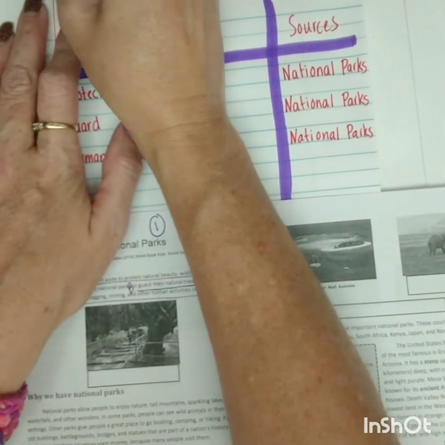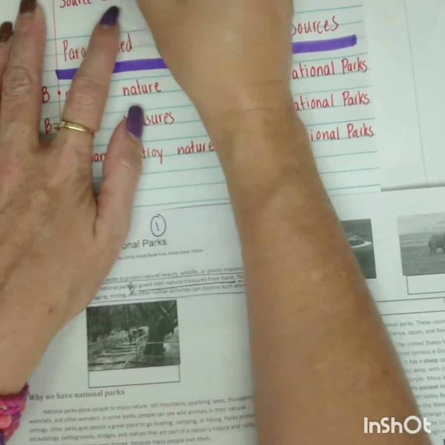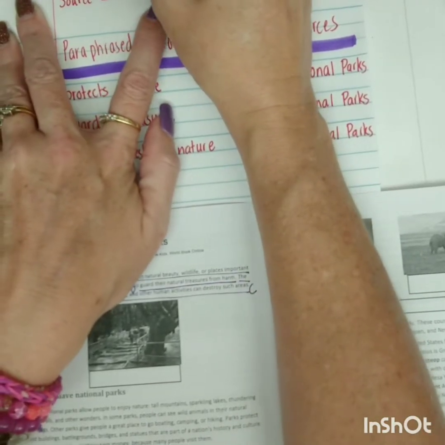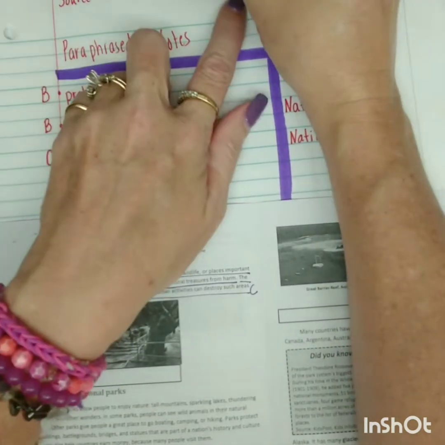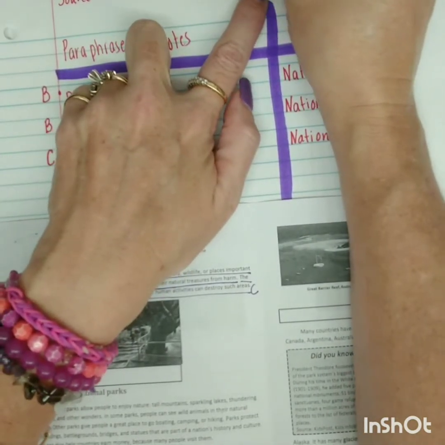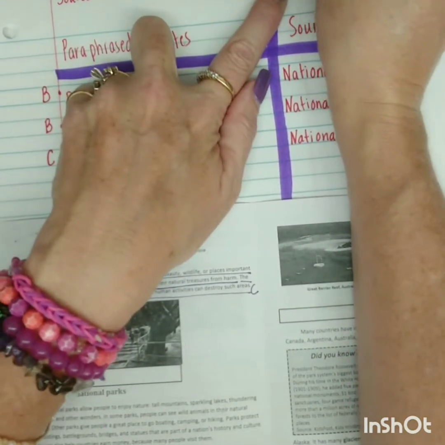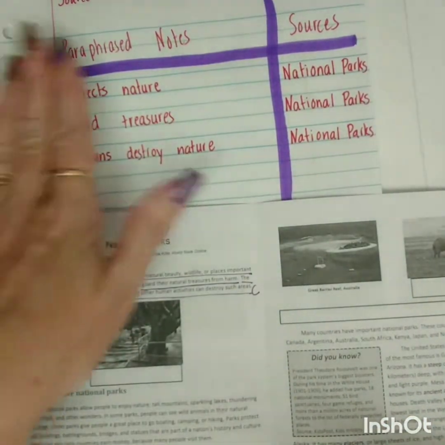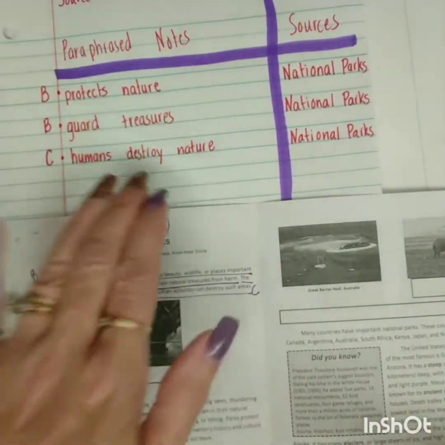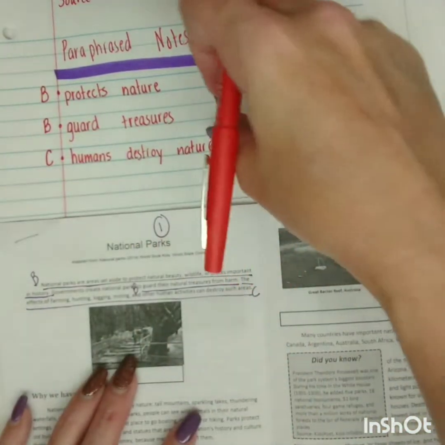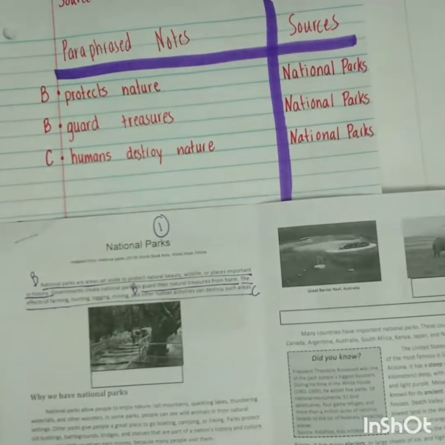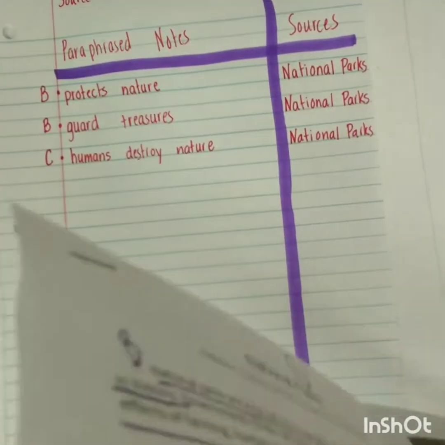Source 1, 5 benefits, and 5 challenges. And what I will be checking for is, one, were you able to follow the directions and give me 5 and 5 from the source? But were you able to paraphrase those notes? That's what I'm looking for. You see how I took this long paragraph that they had here and I put it in a total of 7 words.